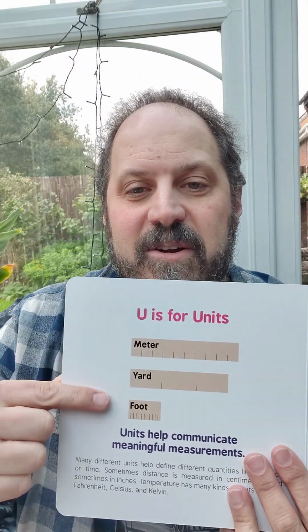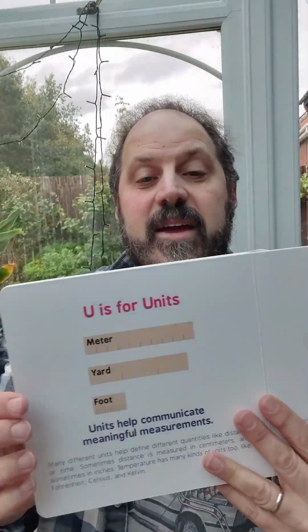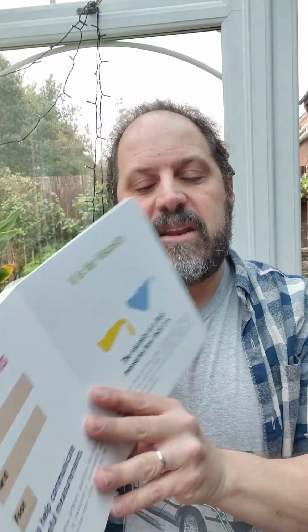Okay, moving on. U is for units, and there are all kinds of units. There's units of distance, there's units of temperature, there's units of weight or force. So in this case, they use distance because it's easy to show on a piece of paper, like a meter or a yard or a foot. Units help communicate meaningful measurements, and they show you what type of measurement you're using based on what type of unit it shows.